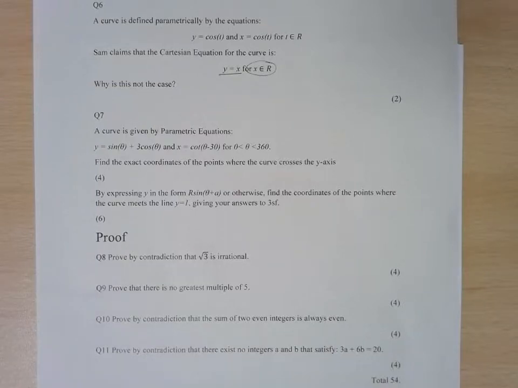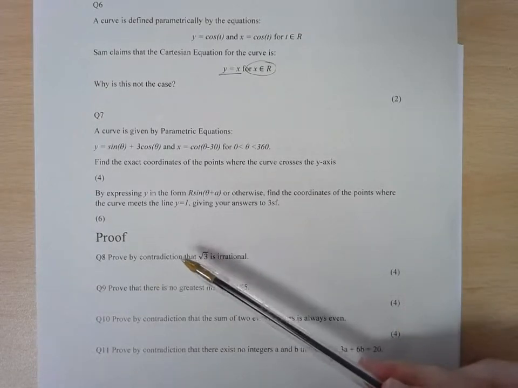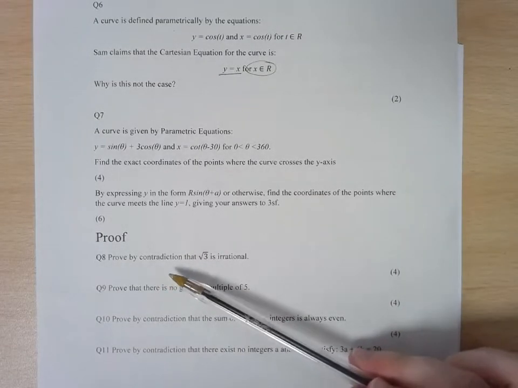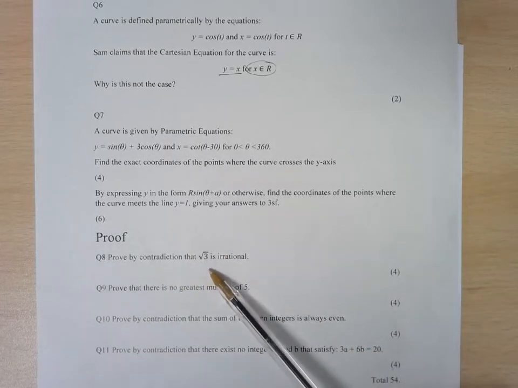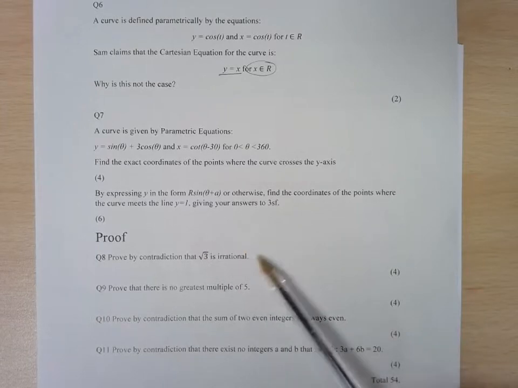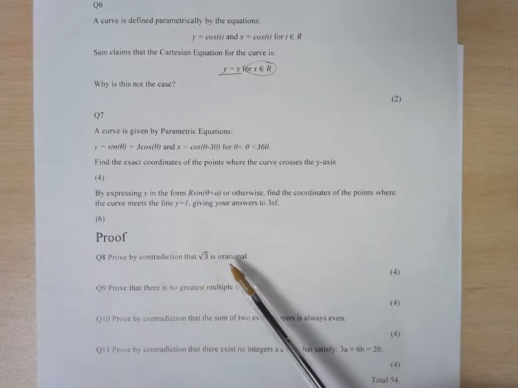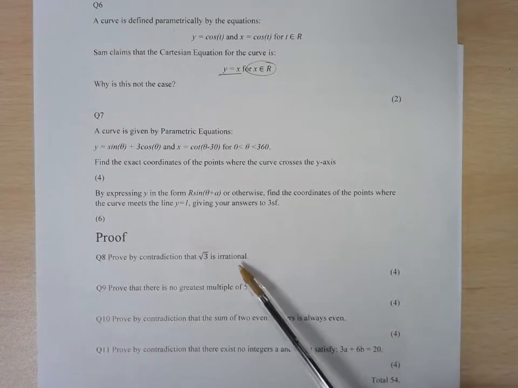We're going to have a look at the proof section now, and we have these 4 rather innocuous looking proof questions. But they're all contradiction, and until you've really got your head around contradiction, these can actually be really, really difficult. This one here, the root 3 is irrational, is just a complete replica of the root 2 is irrational that you need to know for the course. So this is just essentially changing 2's to 3's of a proof that you've got to know how to do.